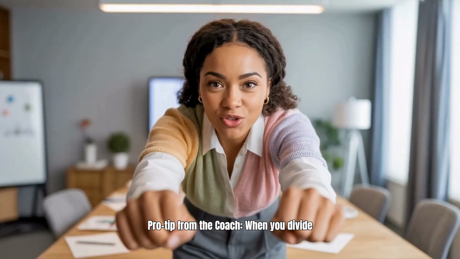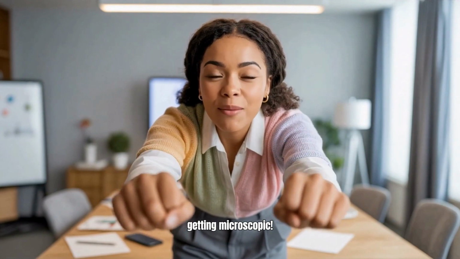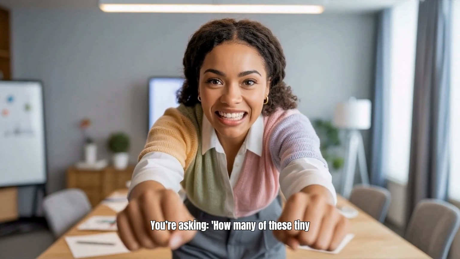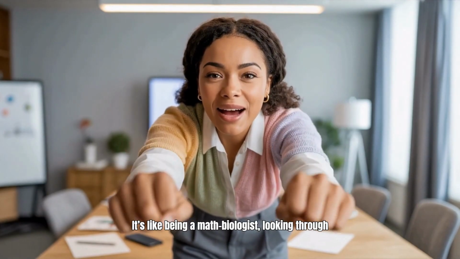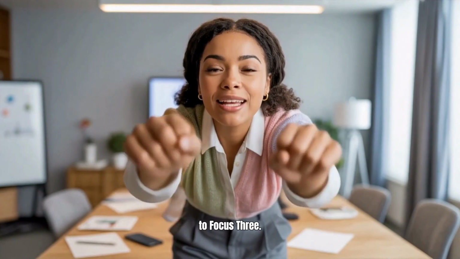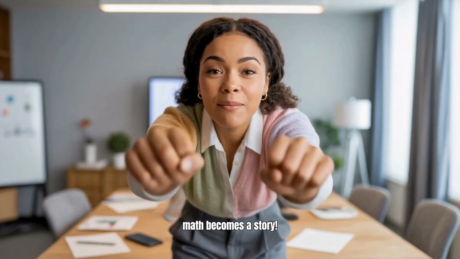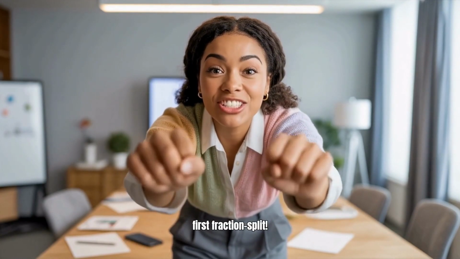Pro tip from the coach. When you divide a fraction by another fraction, you are getting microscopic. You're asking, how many of these tiny pieces fit into that larger tiny piece? It's like being a math biologist looking through a lens. Understanding this fitting logic is the secret to Focus 3. If you can see the pieces, the math becomes a story. Let's look through the lens at our first fraction split.